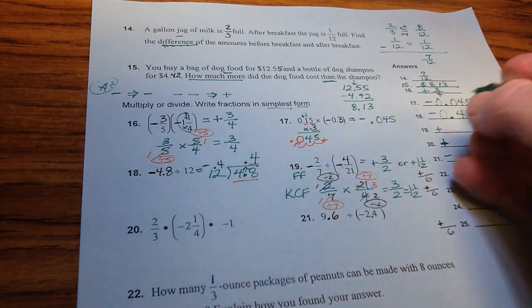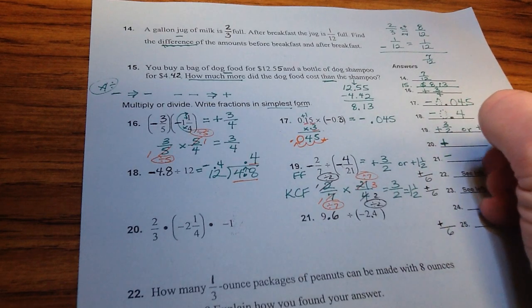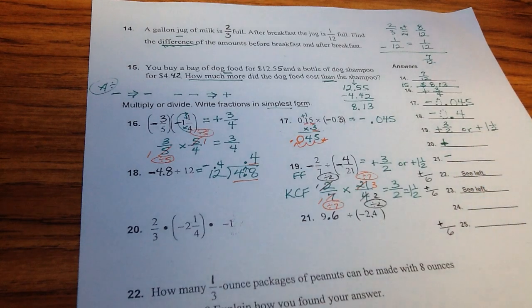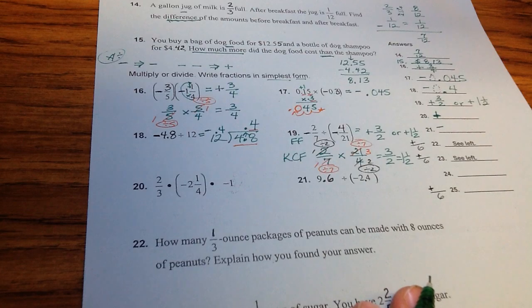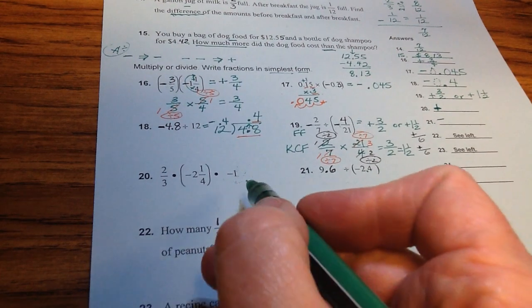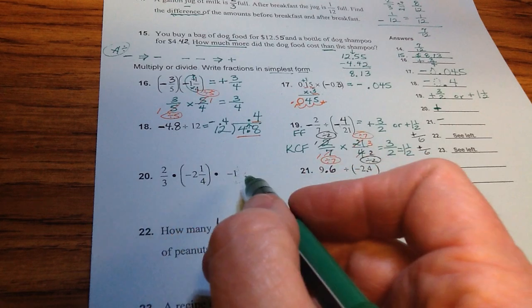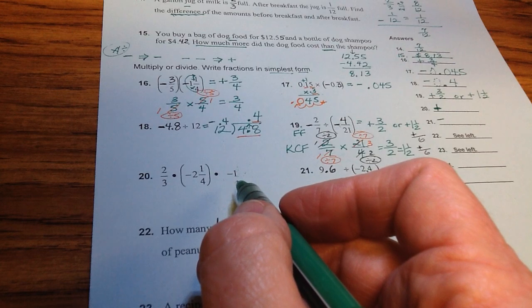So number 19. Okay, number 20. Number 20 has 3 numbers to multiply, but when you multiply anything times -1, it doesn't really change any number. Anything times -1 is going to be that same number.